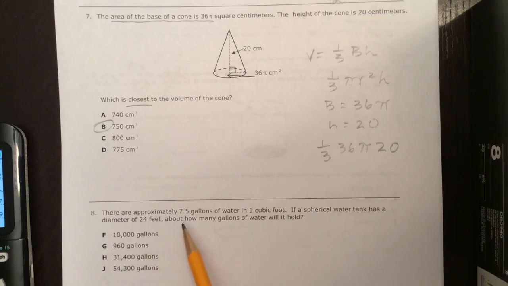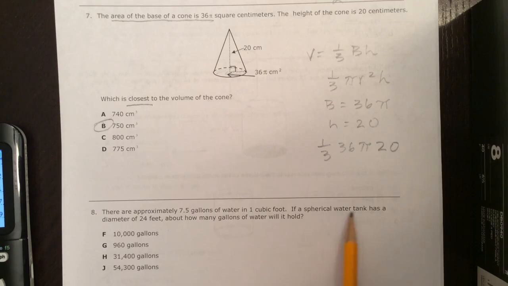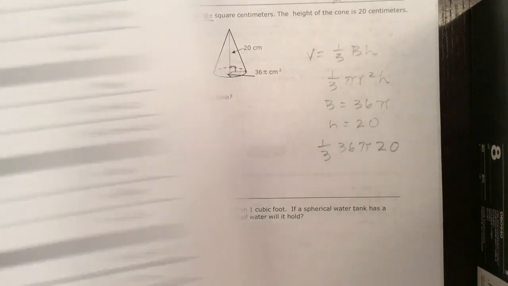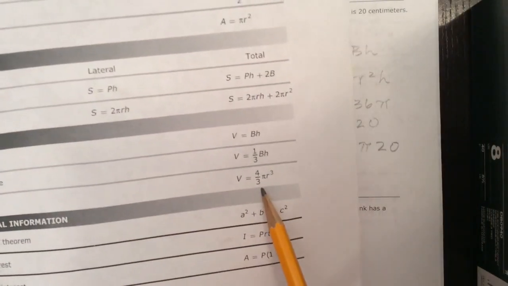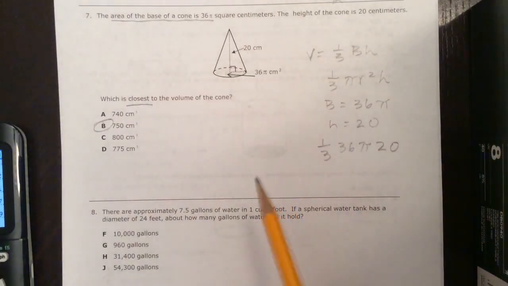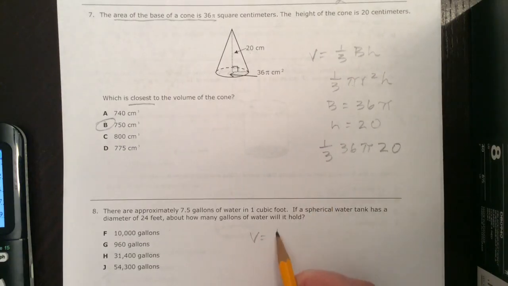There are approximately 7.5 gallons of water in 1 cubic foot. If a spherical water tank has a diameter of 24 feet, about how many gallons of water will it hold? Okay, let's see if we can figure this out. Here is the formula chart. Here's volume. Here's sphere. There's the formula. Let's write it on our paper. V equals 4/3 pi r cubed.